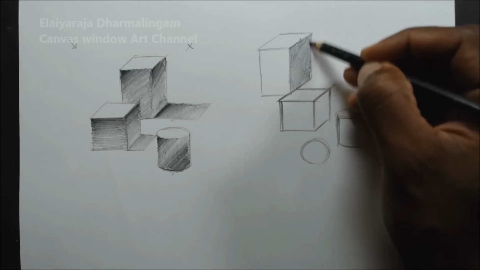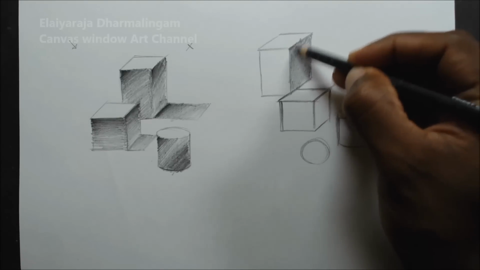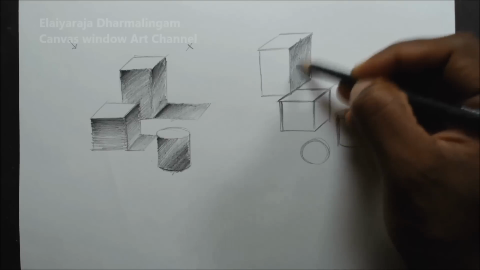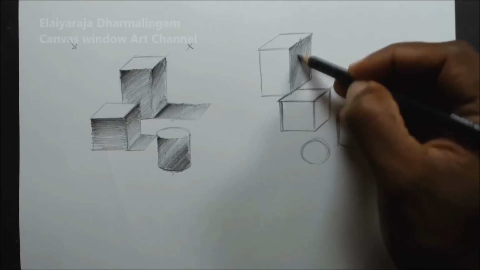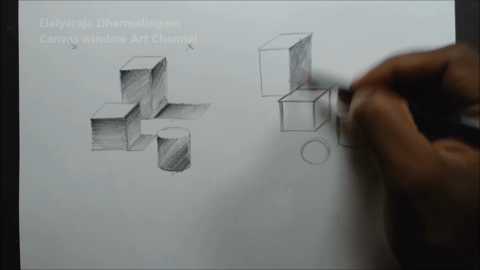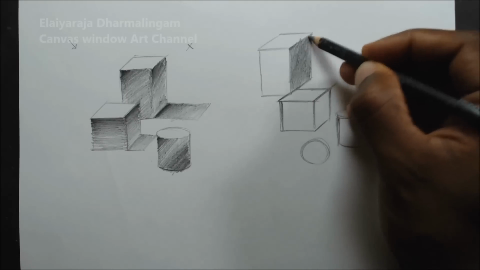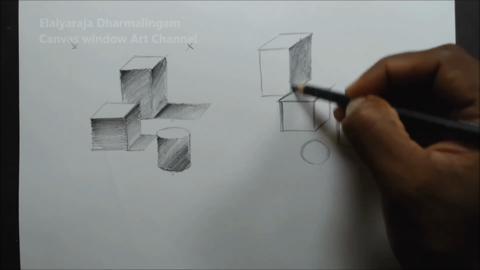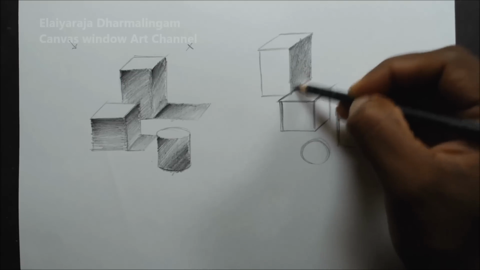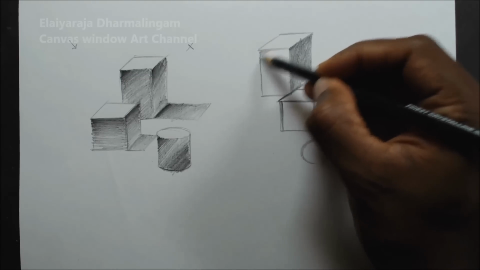Dark to light is not shown here. If you want more darkness, we can have another layer of shading on that portion. This will help us to show the flat volume.